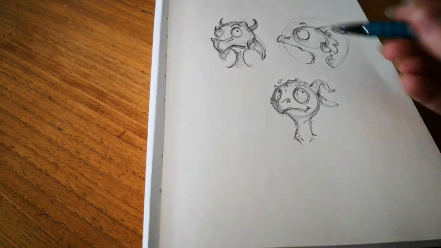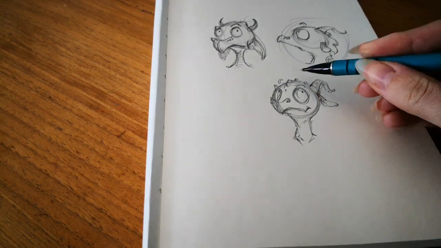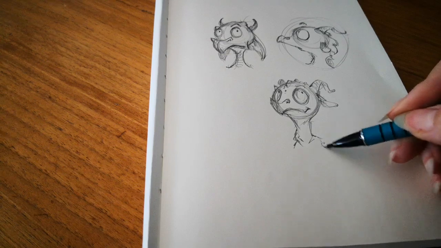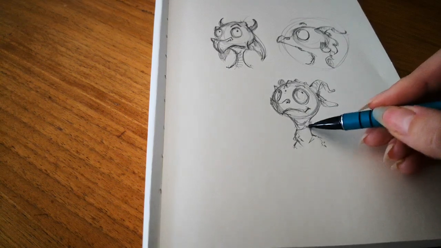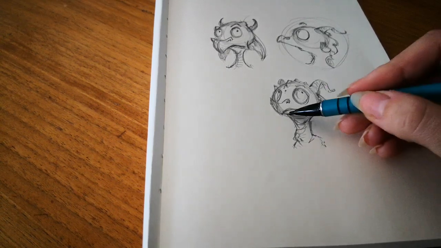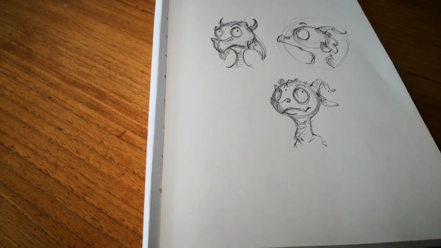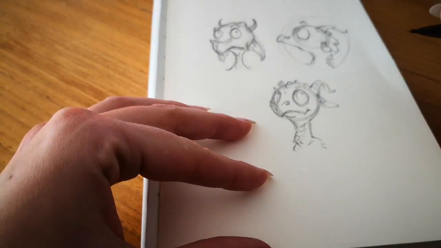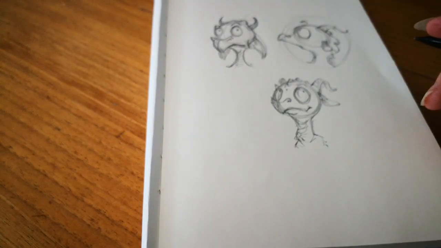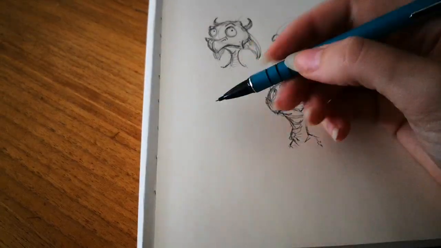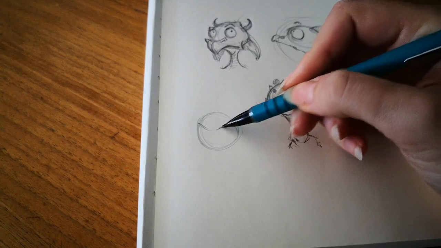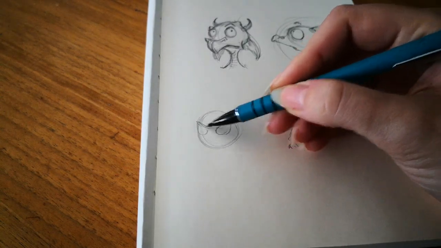I'm not too worried about having loose strokes, because as I said before, this is the initial phase where everything goes, right? I think he's kind of cool, this character. So now we could do more character designs on the face, maybe working with him being angry.